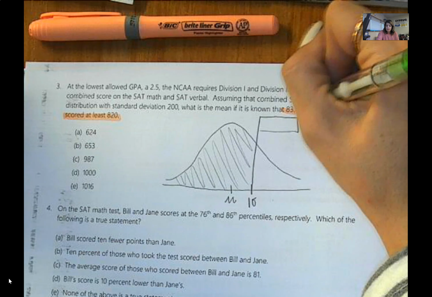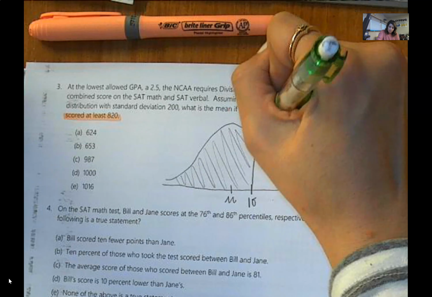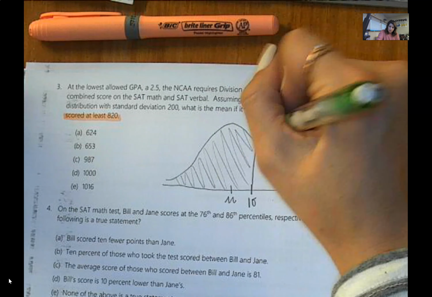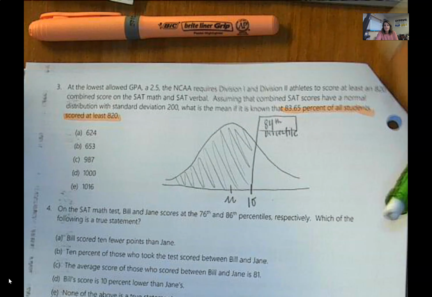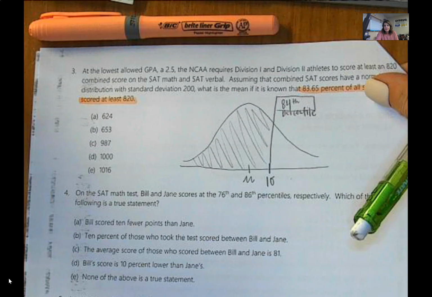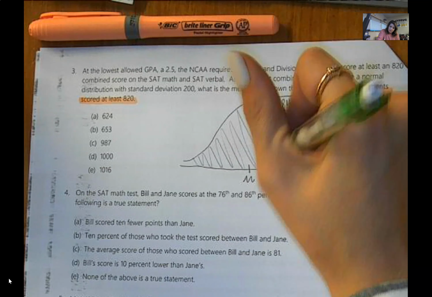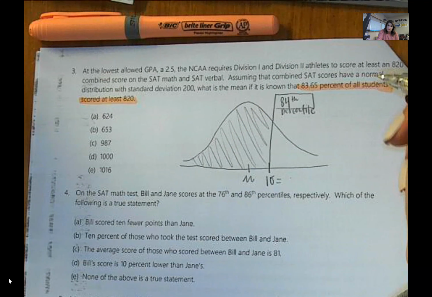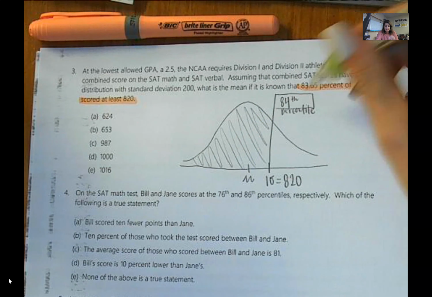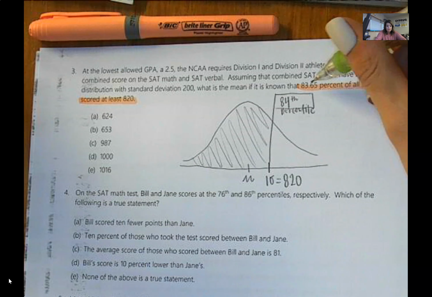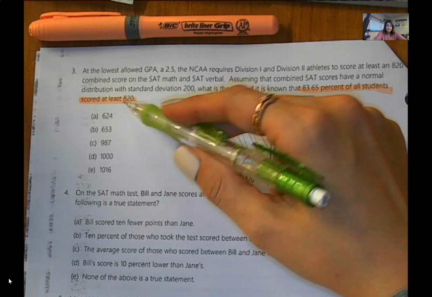Now, 83.65 and 84 are close enough. Well, then what does that tell us? That tells us then that this point is 820. Because it says almost, so I'm going to read it this way, almost 84% scored at least 820.